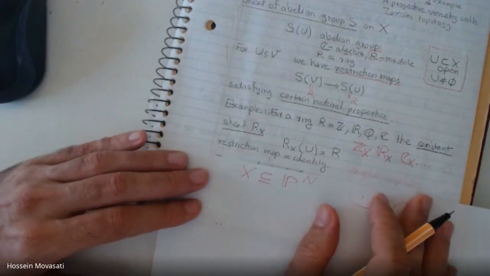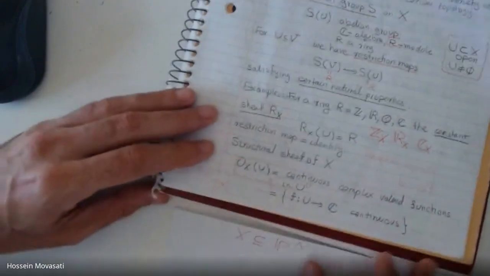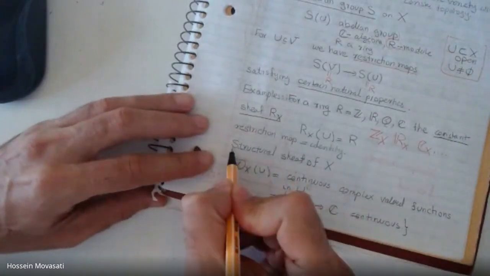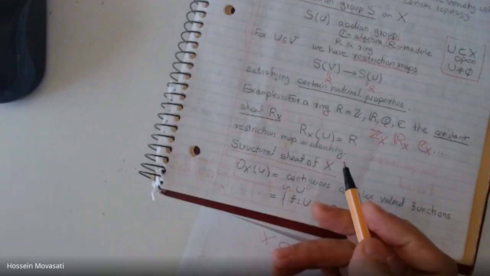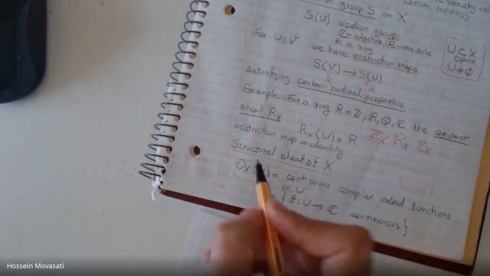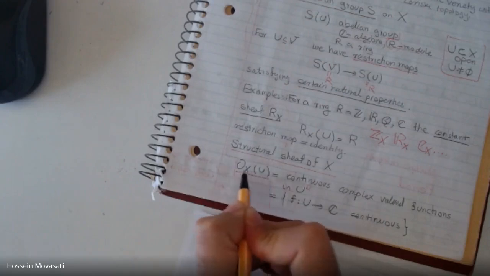Maybe another sheaf, with non-trivial restriction maps, is the structure sheaf of X. For now, I took X a topological space, so I have to define this.